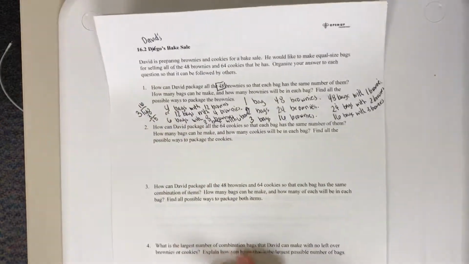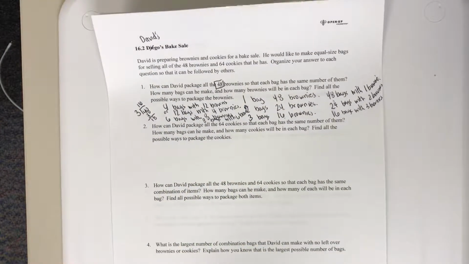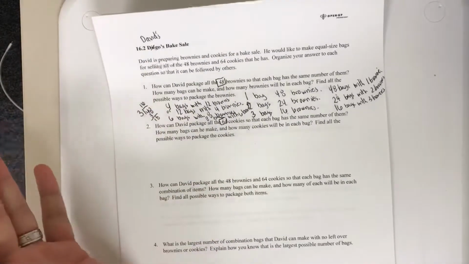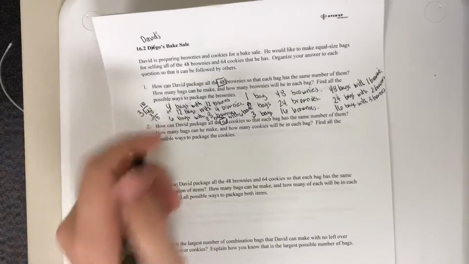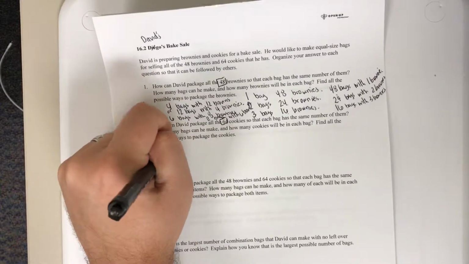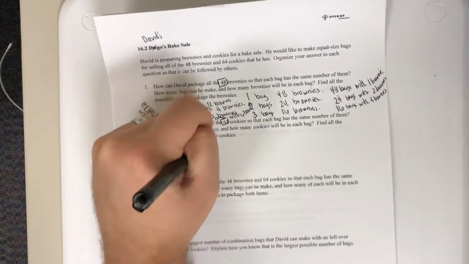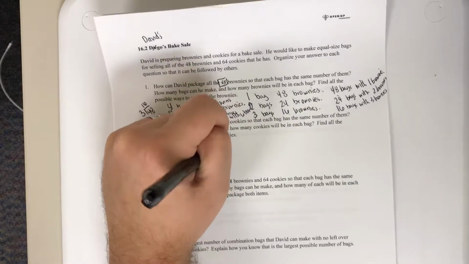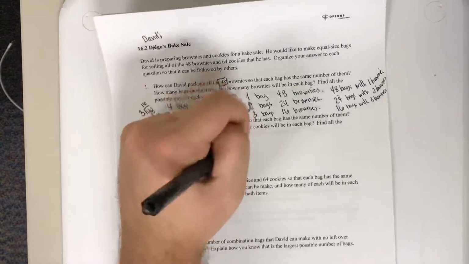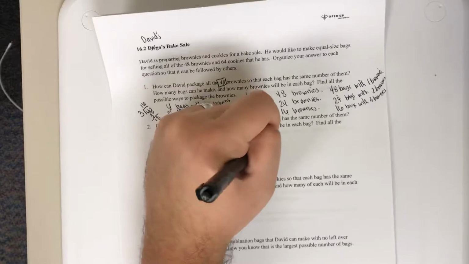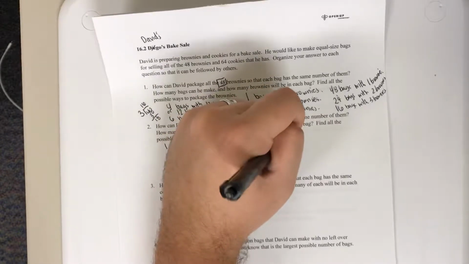The second question says, how can David package all the 64 cookies so that each bag has the same number of them? How many bags can he make and how many cookies will be in each bag? So really now we're looking at 64, right? So I want to package 64 cookies just like I did the brownies. So for the first one, right, it's 1 bag and 64 cookies, or 64 bags and 1 cookie.